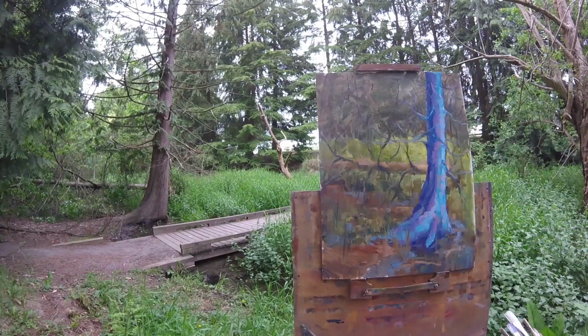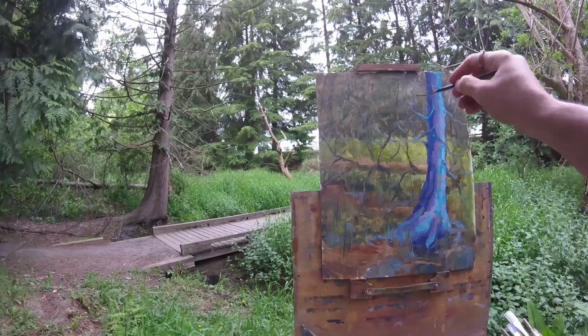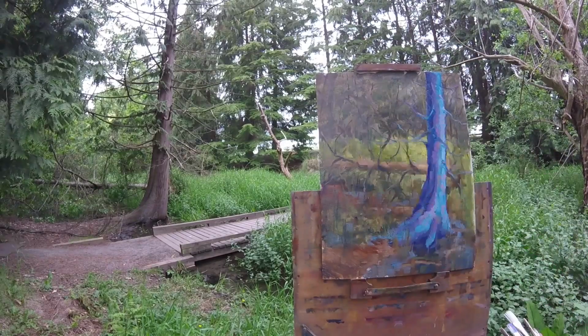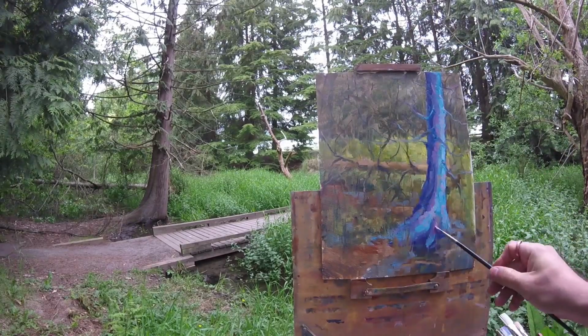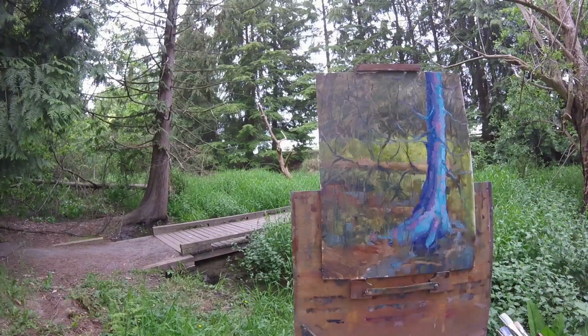And I'll go in and you'll see me blur some of those grasses a little bit right there, and then put a few more in, because I don't want too much detail over there. I want you to go through that area and up to the tree. A few more pinks to guide you in.